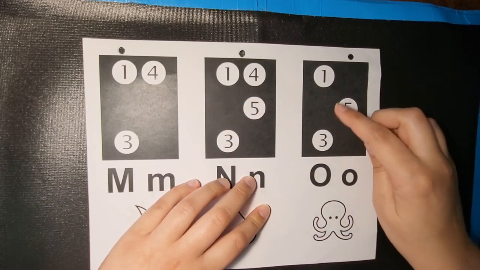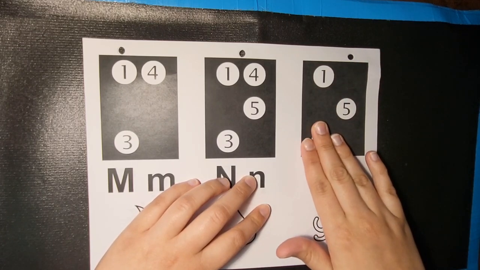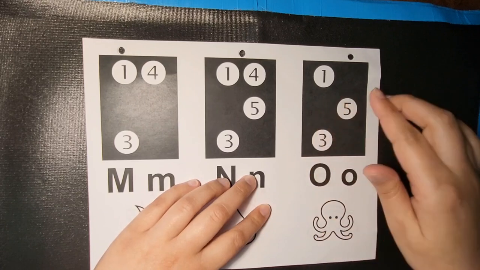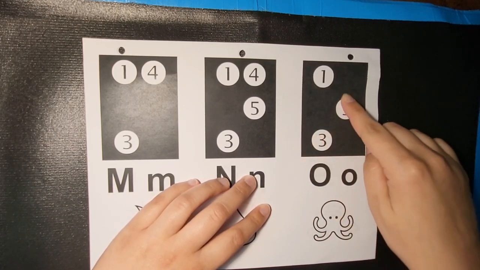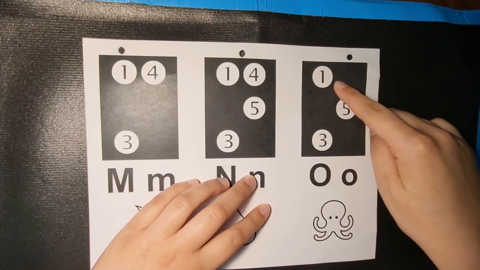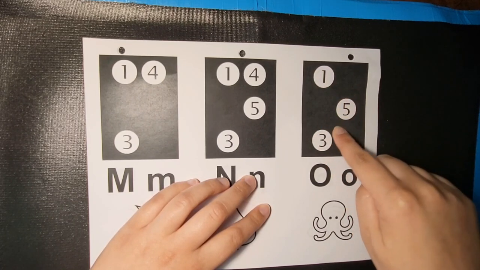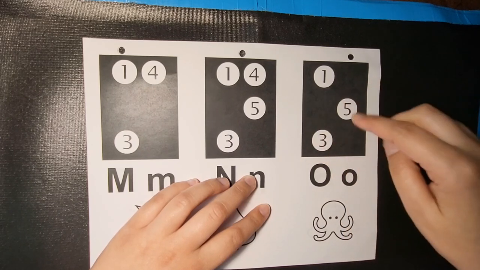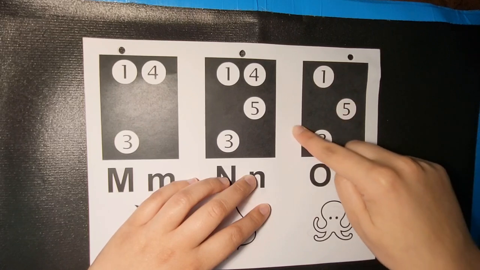And then we've got O here, and O is made up of that letter E with a dot 3, and it kind of makes like a curve if you follow the dots from 1 to 5 to 3, from the top to the middle to the bottom. It's kind of like if you were starting to draw your O or write your O like a circle.